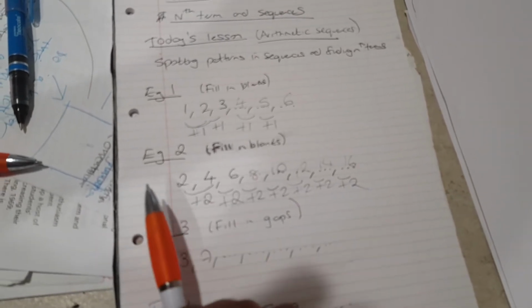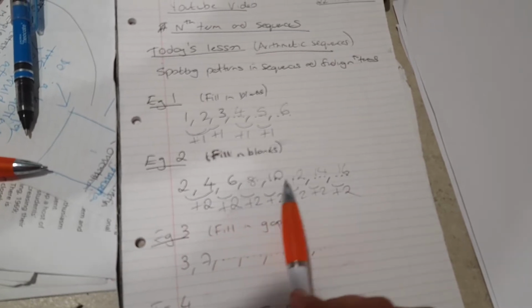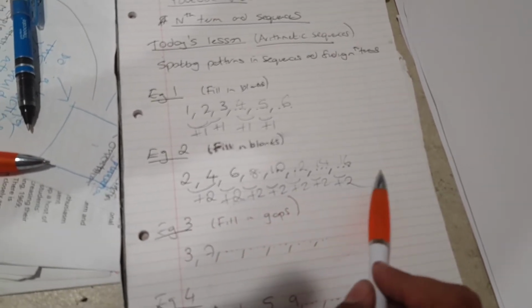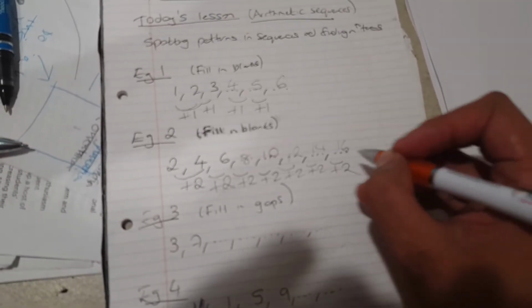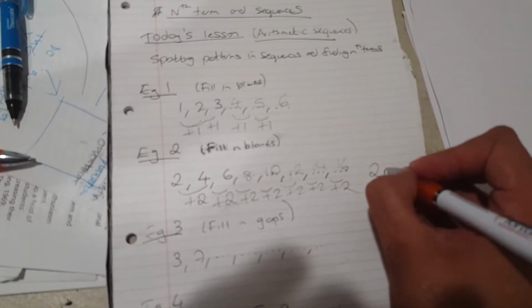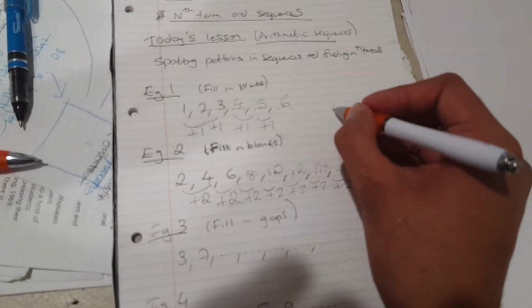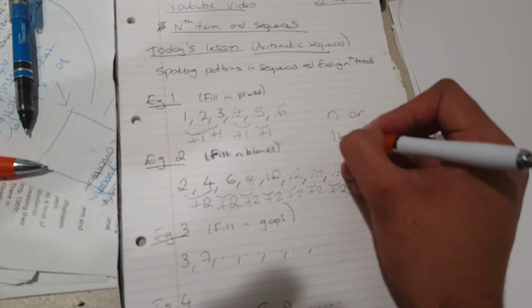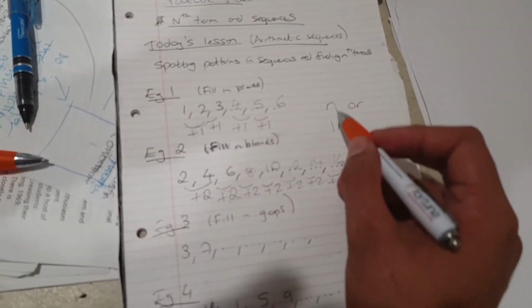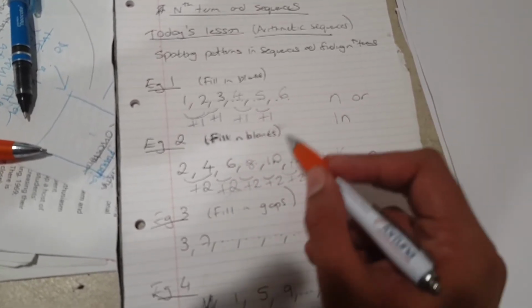This is actually a sequence of even numbers, because it's 2, 4, 6, 8, 10, 12, 14, 16, 18, 20, and so on and so forth. If you're interested, the nth term for this will be 2n, and the nth term for the first one would just be n, or 1n. But we will come back to this later in this video, if not another video.